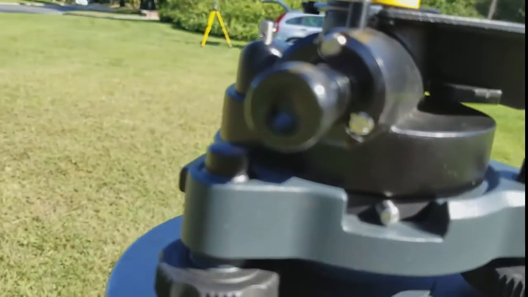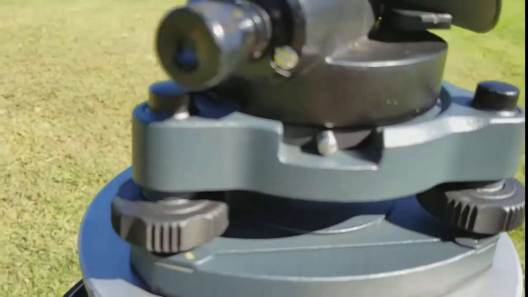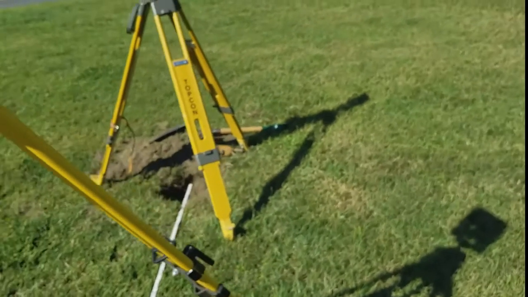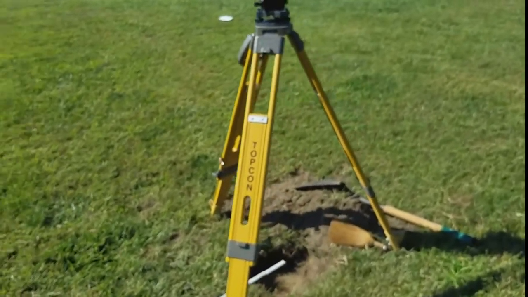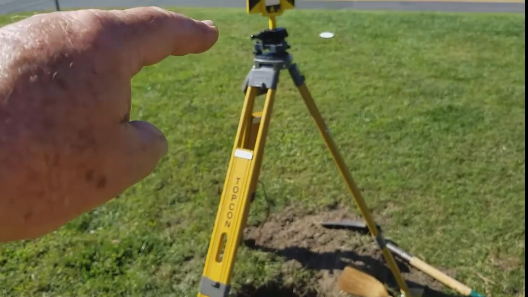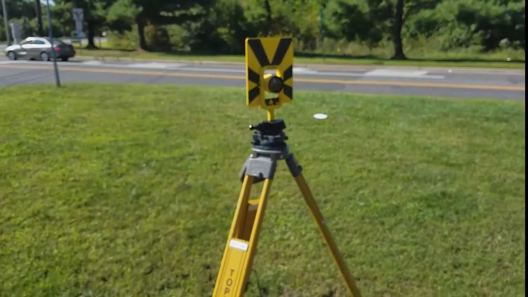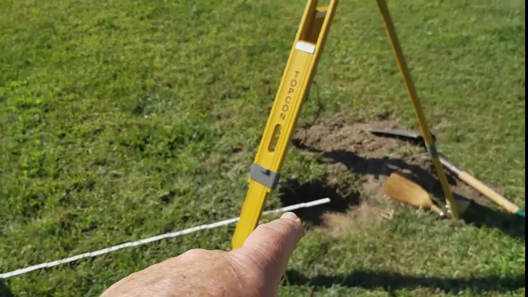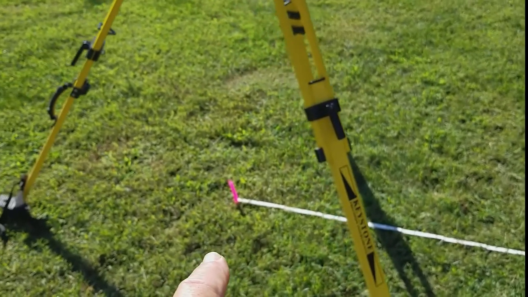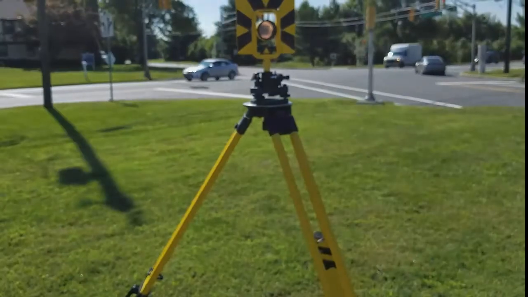Again, I've taken pictures through here and I'll insert them in the video to show you that I'm actually over that mark. And I'll also insert the pictures showing you how I've measured the height of the target above the geodetic monument and the height of this target above the spike.